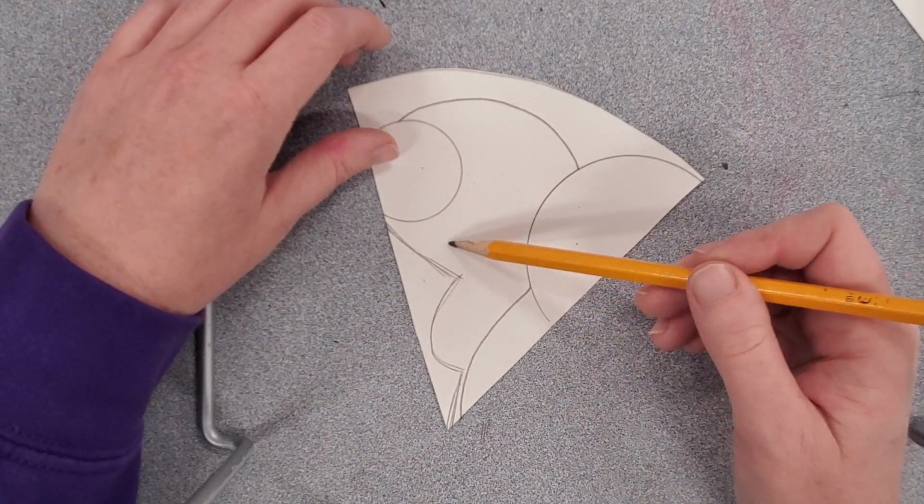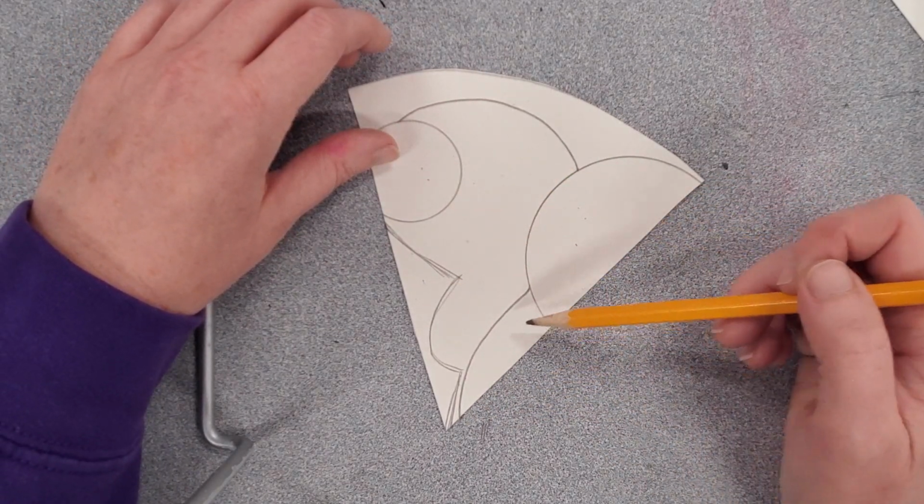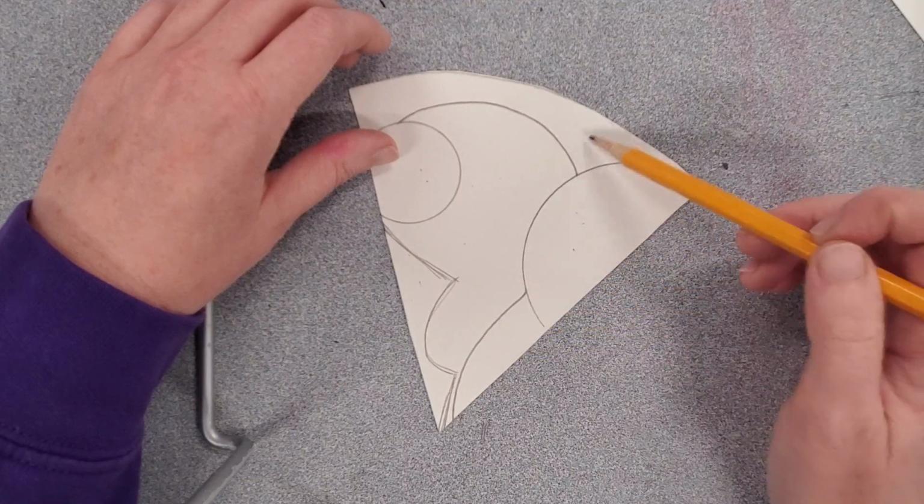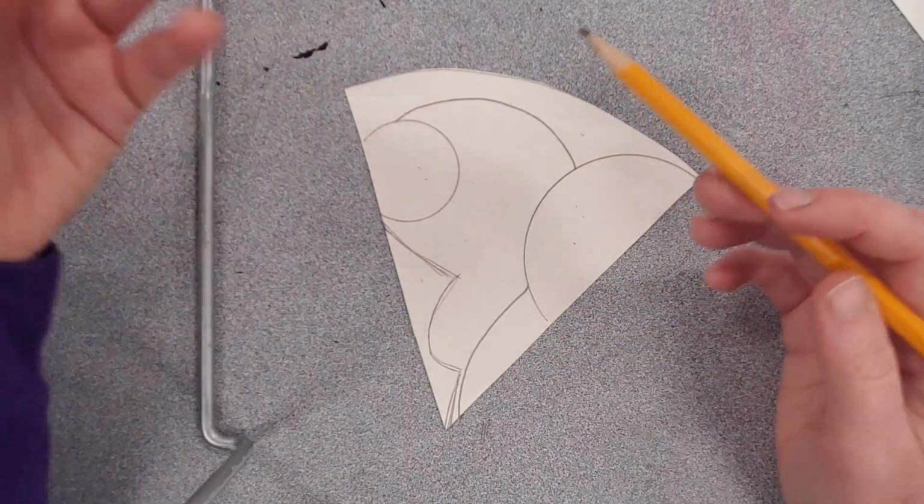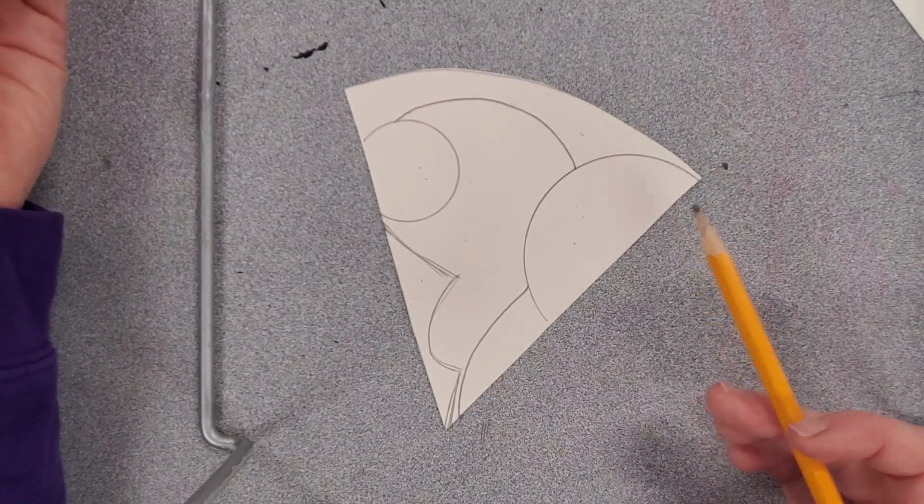So let me see, 1, 2, 3, 4, these could be 5. So this would be the background space. So this right now technically is complete.